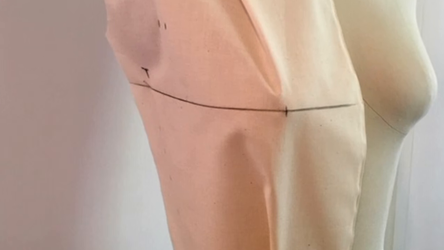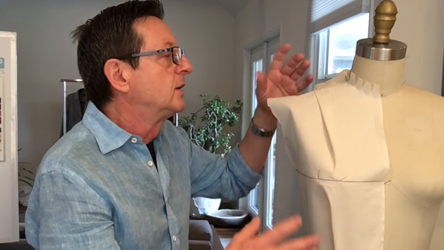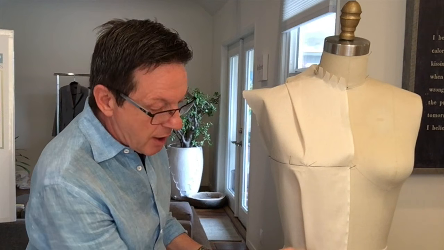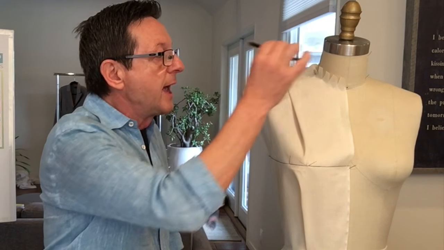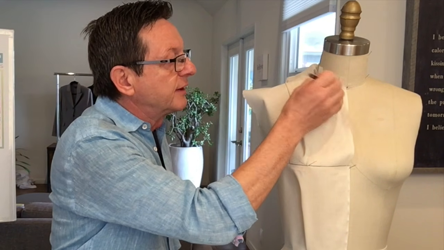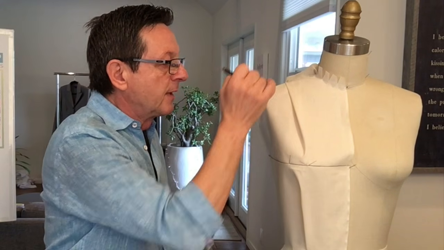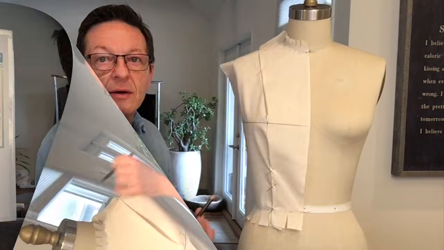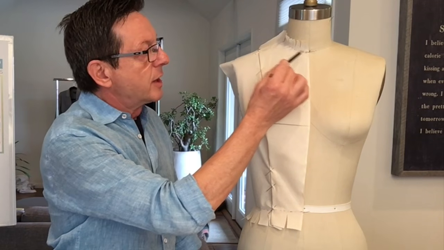Now we have some kind of a shape to it. Now these are darts, but they could be tucks or pleats or shirring and so on. We'll get to that. Now at this point I would mark it. I would take a pencil and mark all the information necessary that I would take and transfer to dotted paper. Okay, so I have marked my muslin with a pencil.